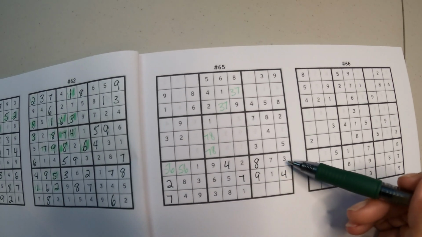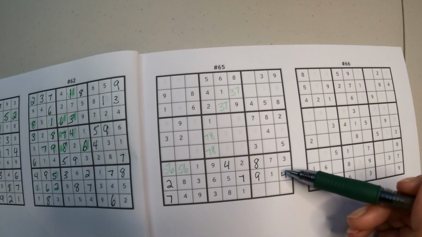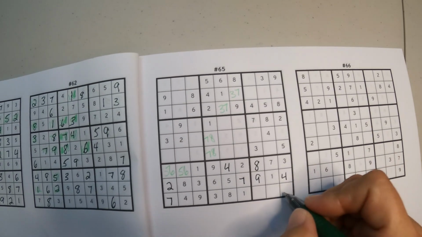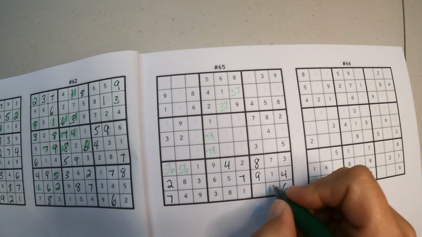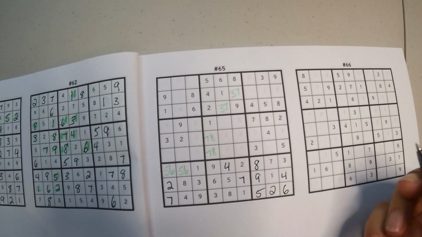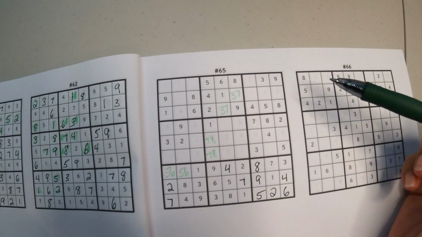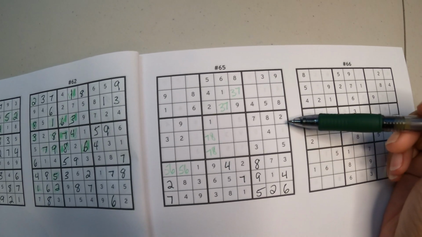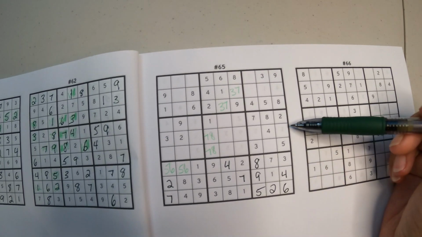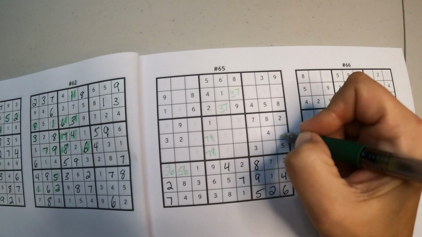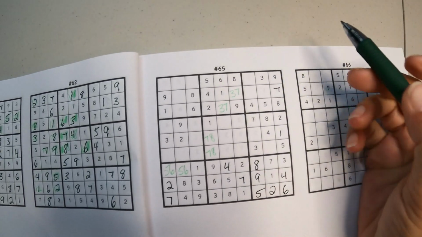And for this box, looks like we're missing 2, 5, and 6. We've got a 2 and 5 there, so 6. We've got a 5 up there, so 2 and 5. For this column, looks like we're missing 1 and 7. We've got a 7 there, so 1, 7.